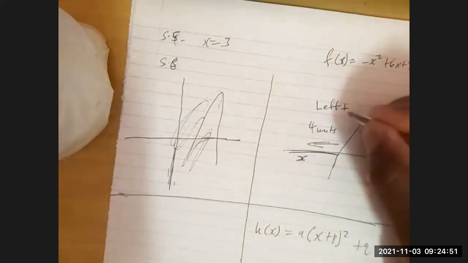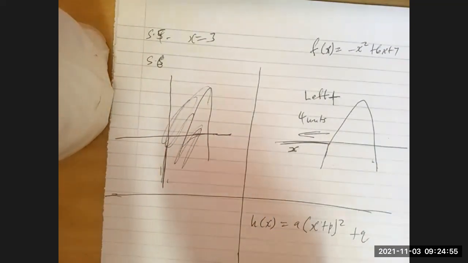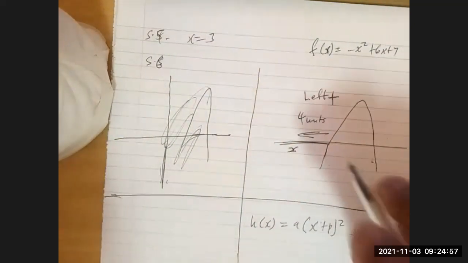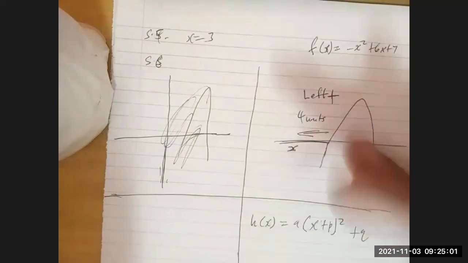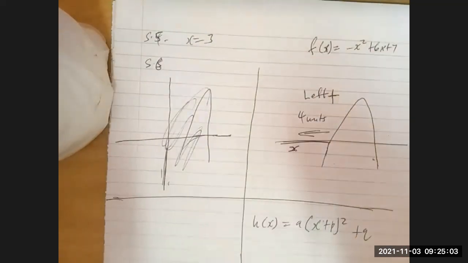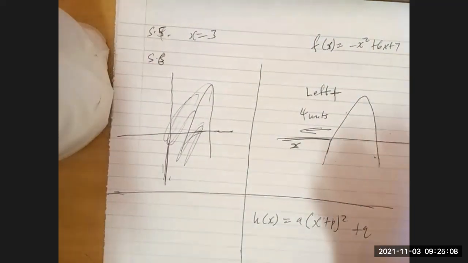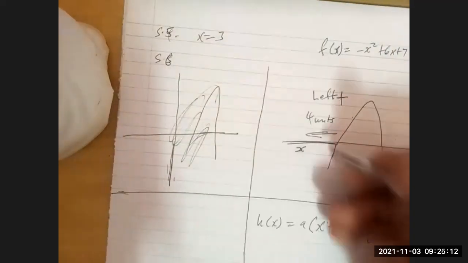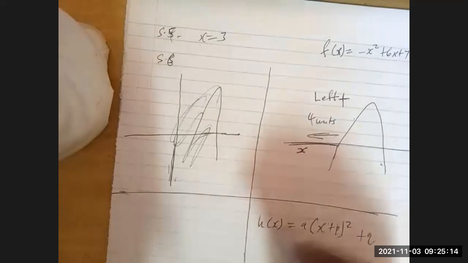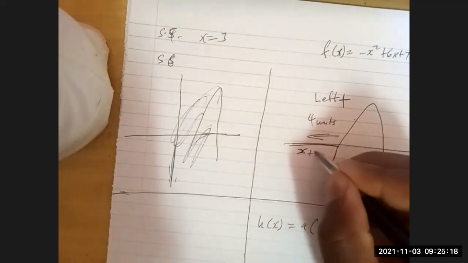Now, when you shift the graph to the left, you should know that you are adding, right? And when you shift the graph to the right, you are subtracting, right? I'm not going to do anything about the right, but I'm just telling you, just in case in future you get a question about shifting a graph to the right. So to the left, what are we saying? We are saying we are adding to the original x, right? So it means x is going to be x plus 4.